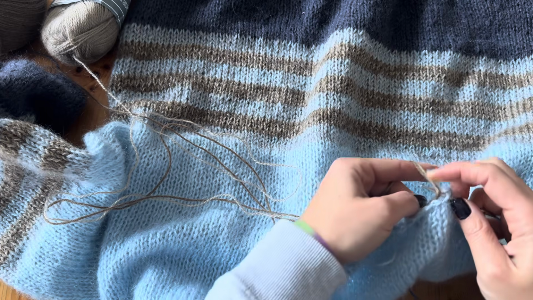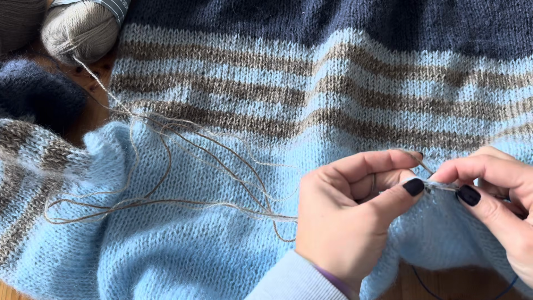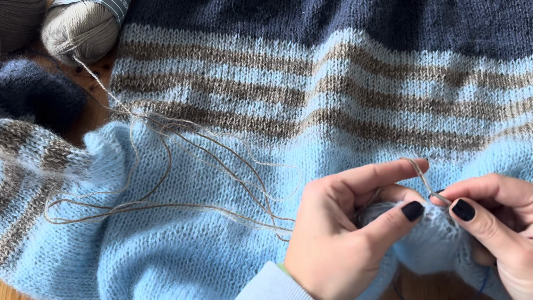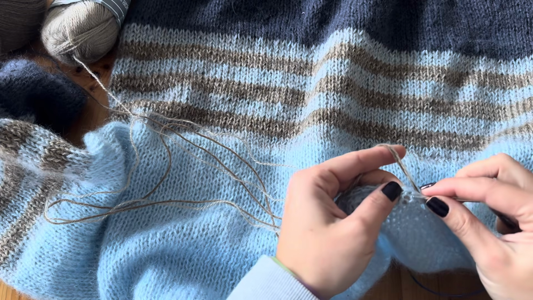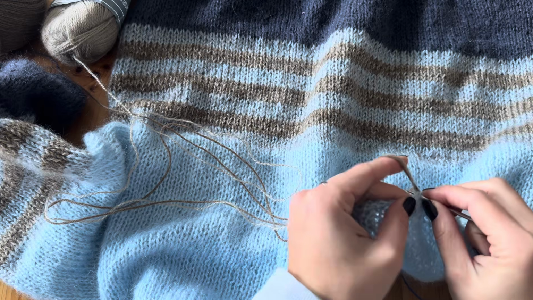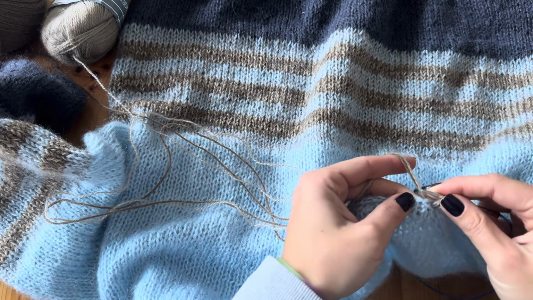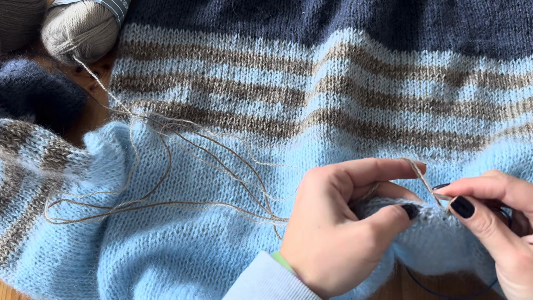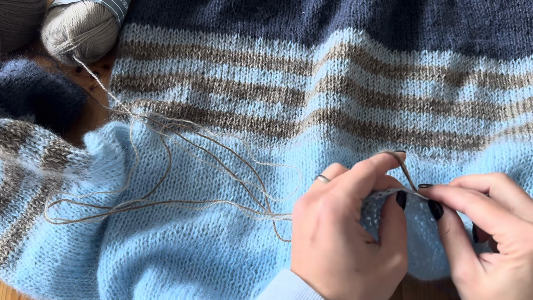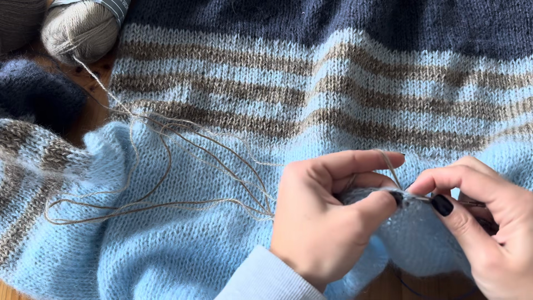And I will start in the right corner of the back, and I will pick up the stitches from the back. You can go either in between or through the stitch.